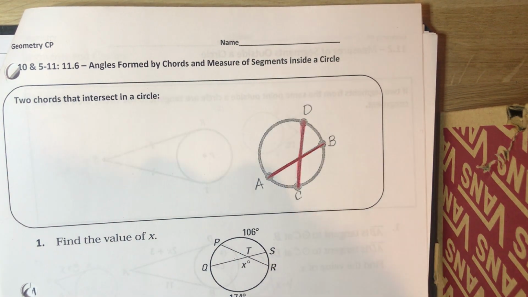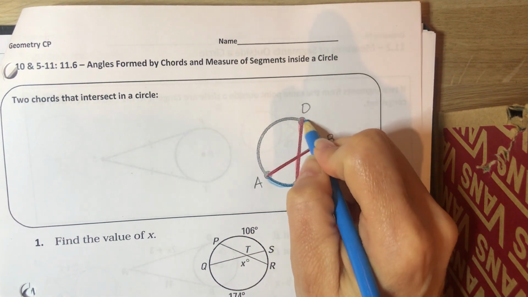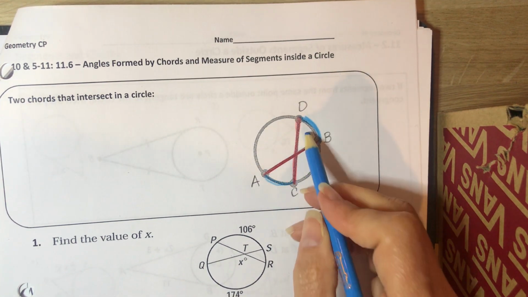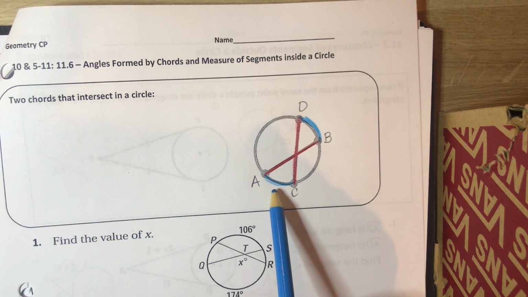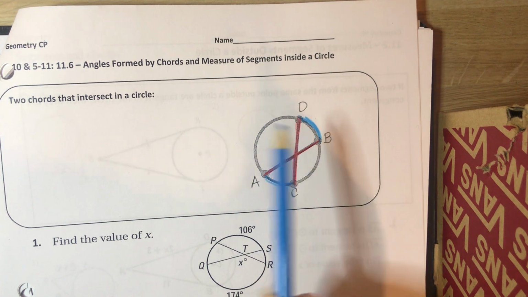The outside parts we know are called arcs. Arc AC and arc DB are formed by those intersecting chords. There's something special that happens with these arcs and the angle inside the circle.